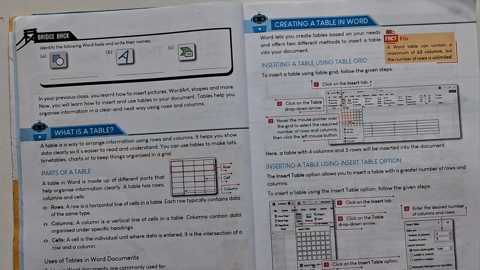Bridge back means we remember previous information. The textbook gives 3 pictures and asks us to identify them. This is your homework. Comment to me: identify the following word tools and write their names.